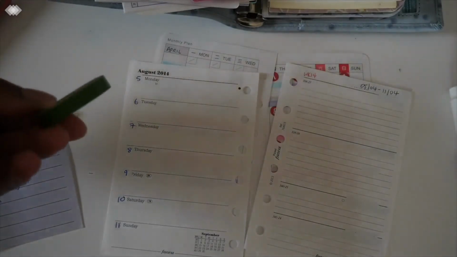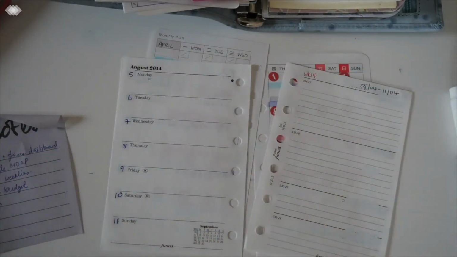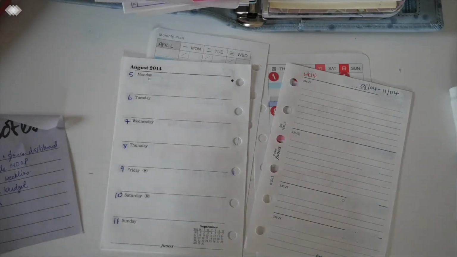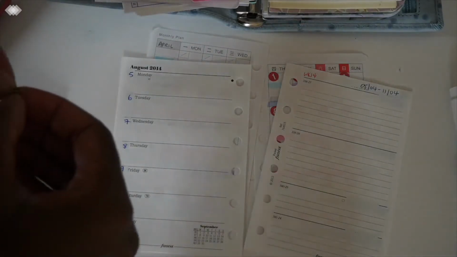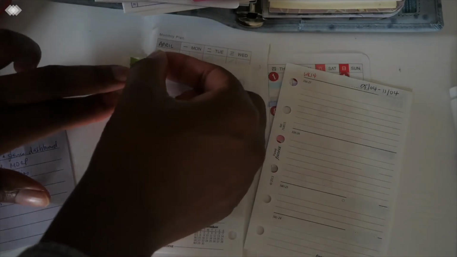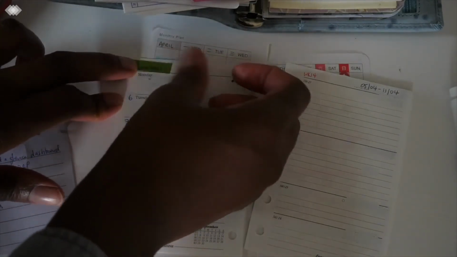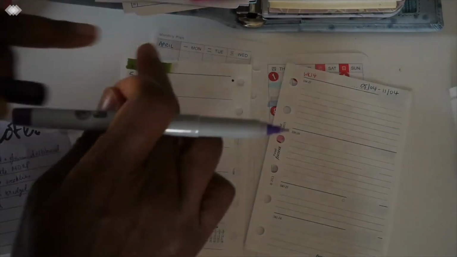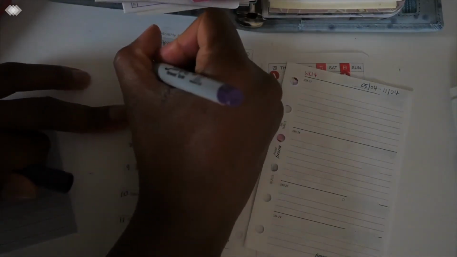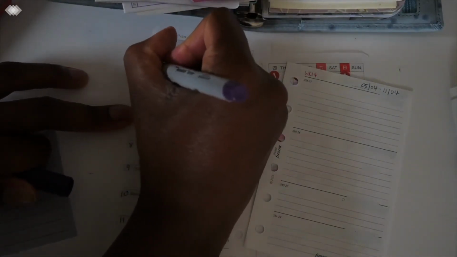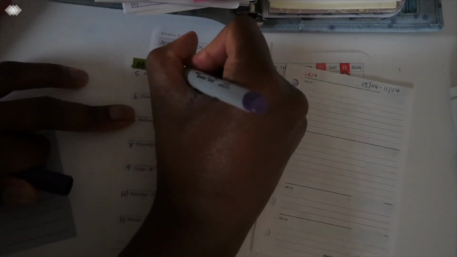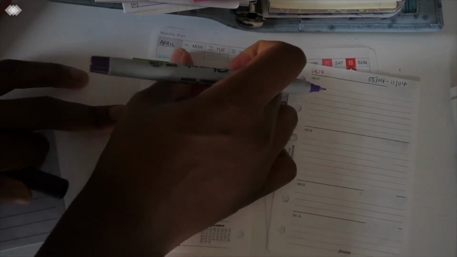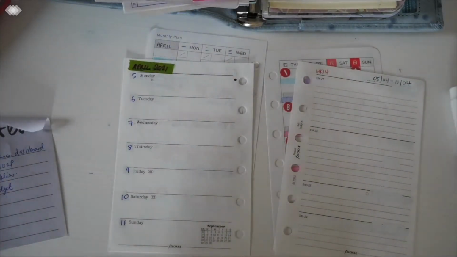Right, finding a washi tape and just covering the written month, very haphazardly, and then writing in April 2021. And that's pretty much what I do.